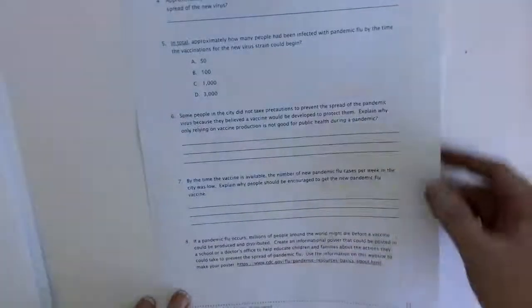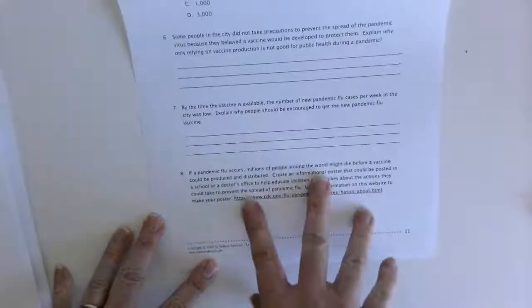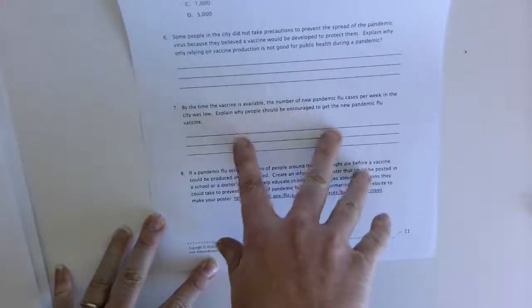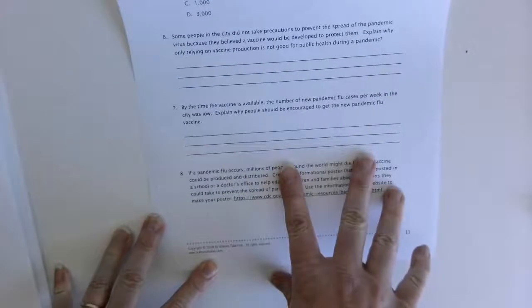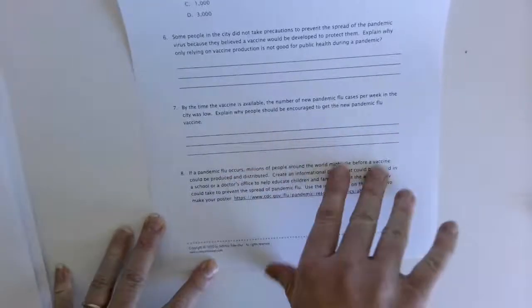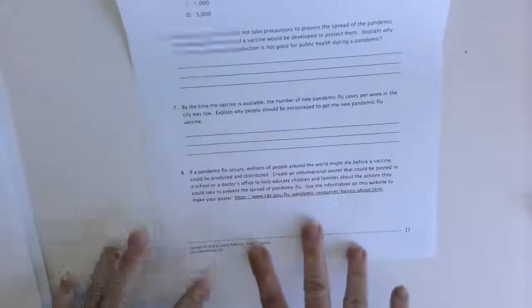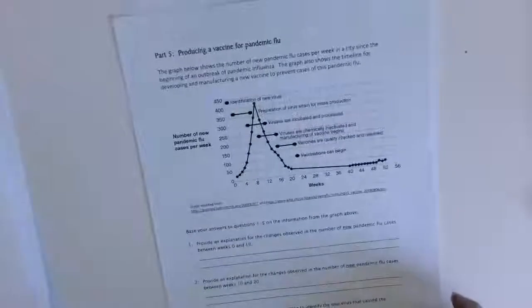So towards the end, it starts asking you some good questions about if the flu is so low by a certain time period, and that's when the vaccine finally comes out. Should we still vaccinate? And those questions can be answered if you look at this information here. So please make sure you do your reading.